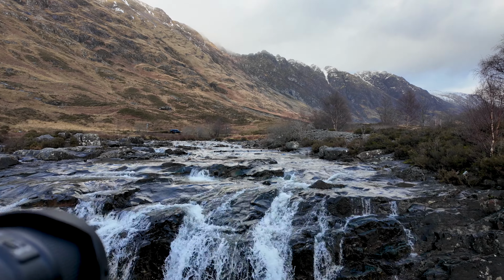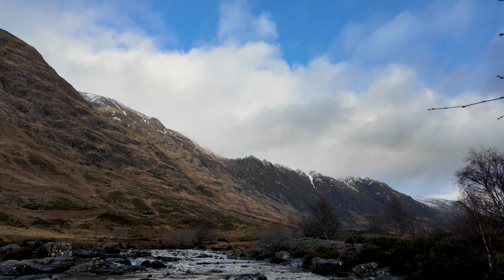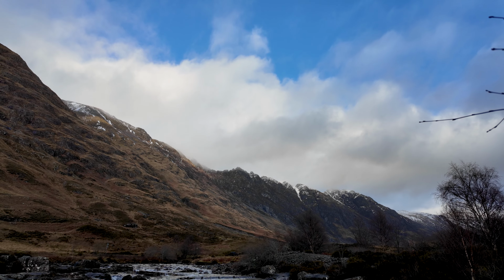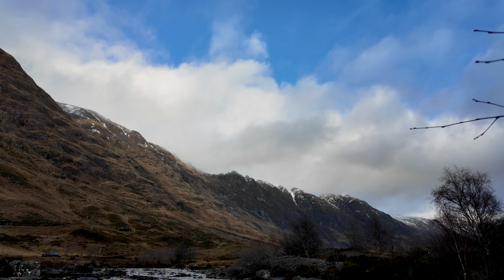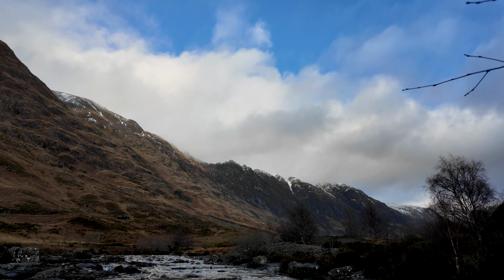I'm also trying to underexpose slightly because I want to retain the details in those clouds, because the clouds are actually quite photogenic at the moment as well, so I'm hoping that I can retain some of the detail in the clouds.